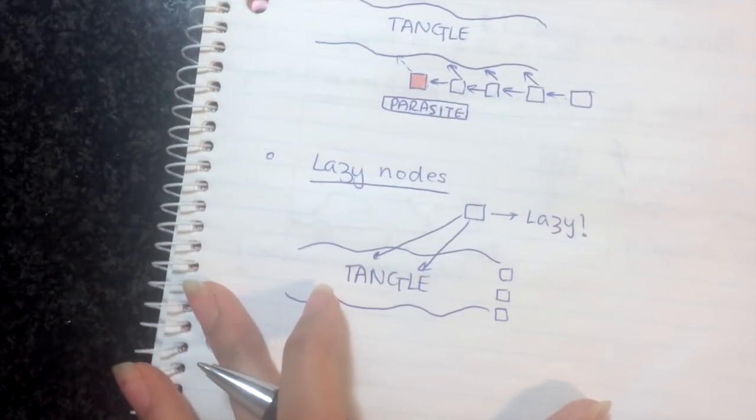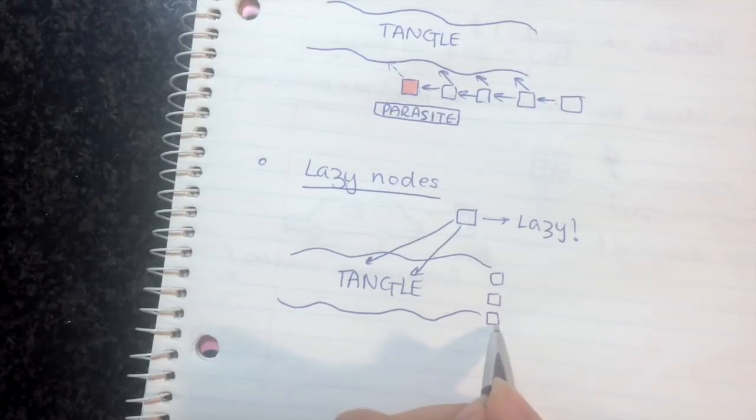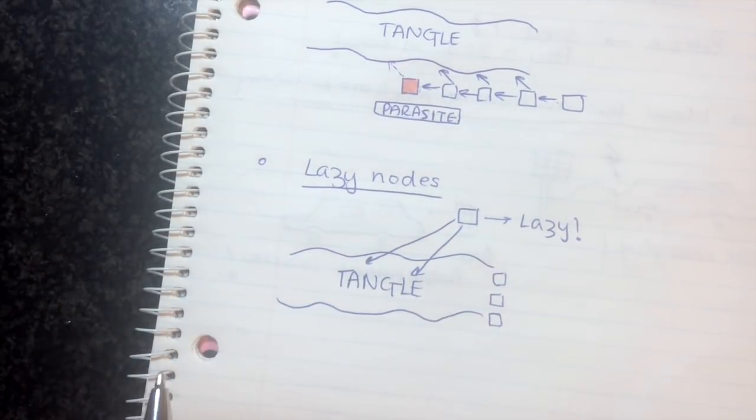And now we also have a lazy node scenario. So for example, if this is a tangle and a new transaction is coming in, now you have all these unconfirmed transactions, but this node decides to be lazy and confirms the pre-confirmed, already confirmed transactions, and that's pretty lazy of it.